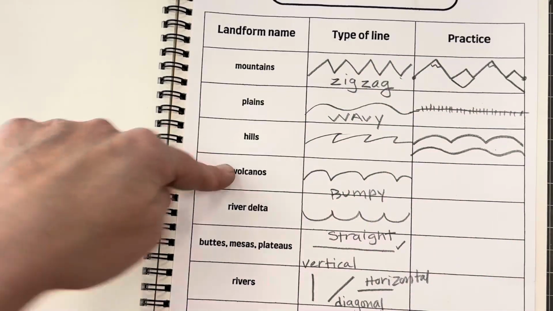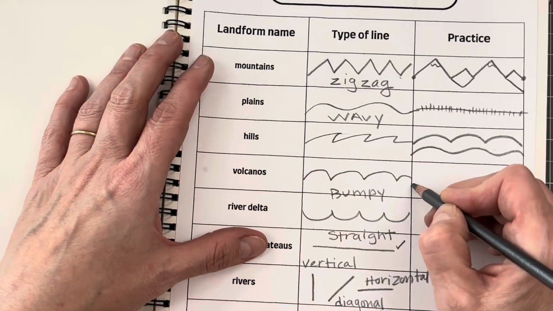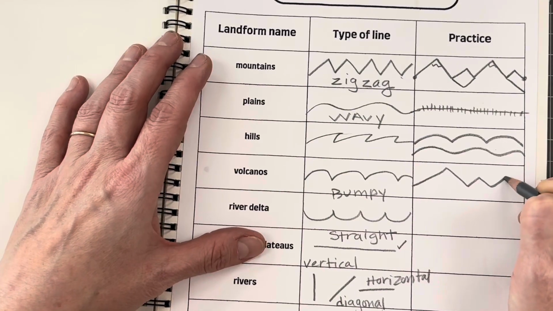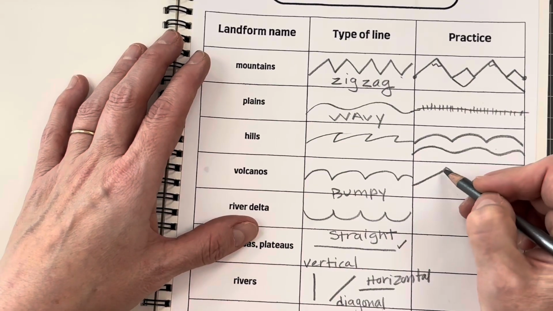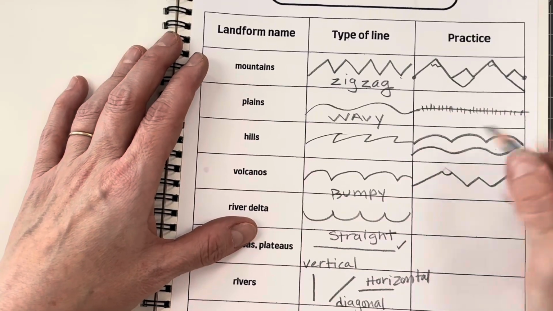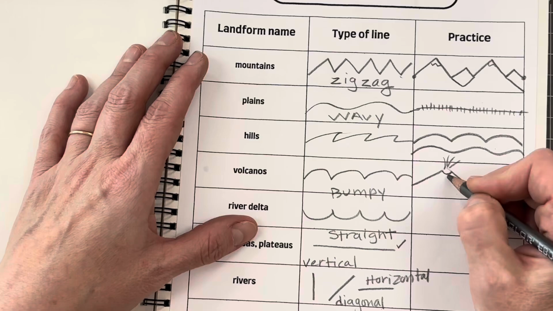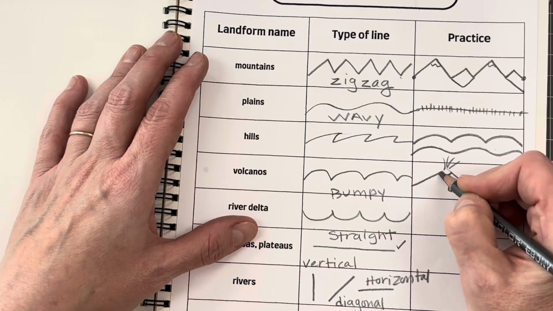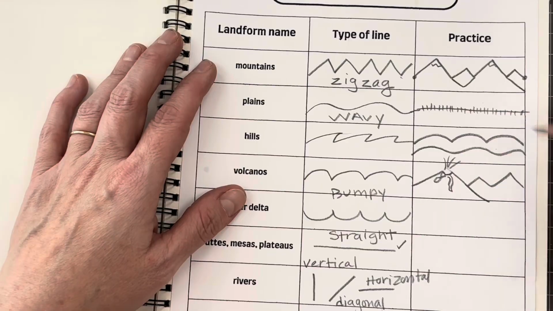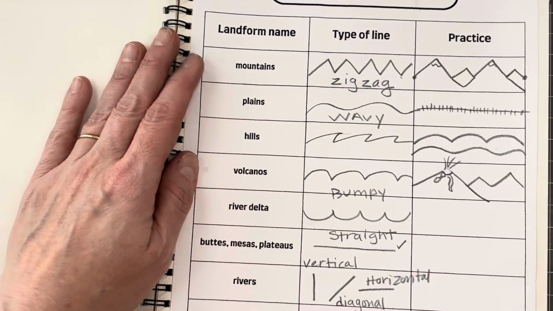Volcanoes are mountains that kind of have the scoop taken out of them. So I'm going to go ahead and make a zigzag line. And then this is going to be my volcano, so I'm just going to take a little scoop out where it's blown its top. Maybe there's some lava running down. I might want to separate it from my other mountains.